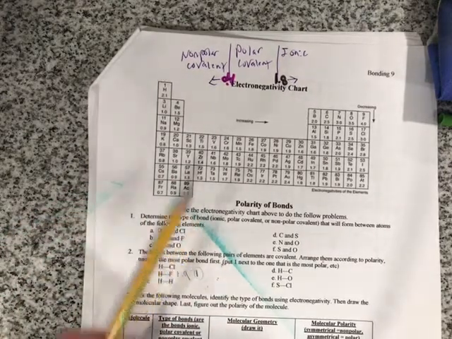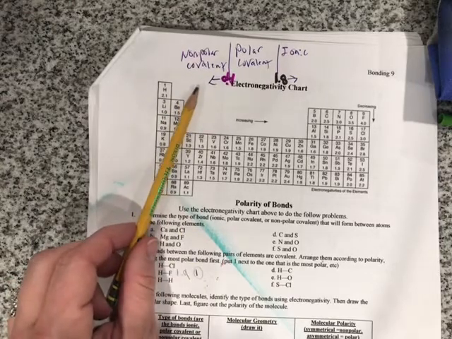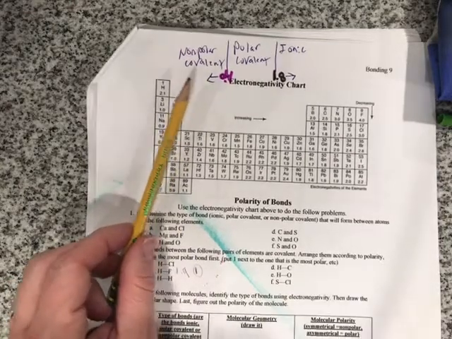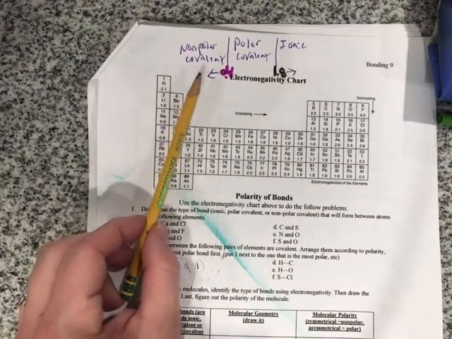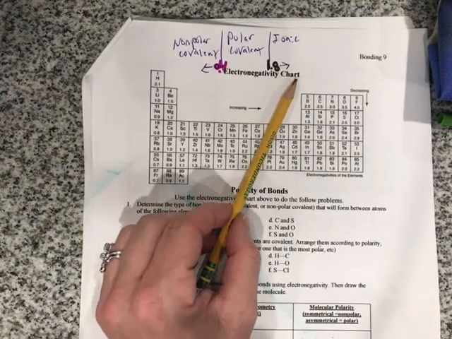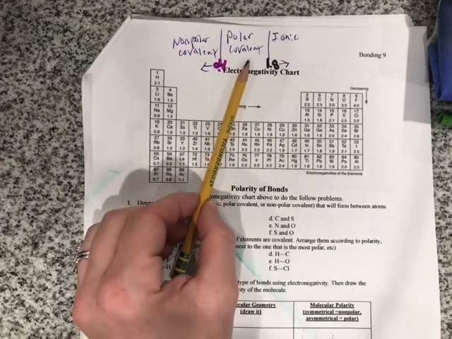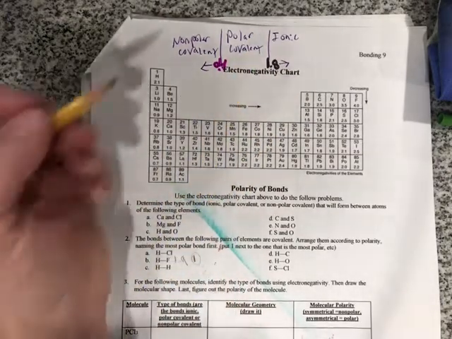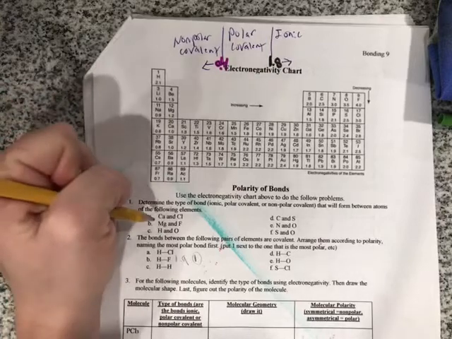So you have this on your packet. What you don't have is this. You can find this on Classroom. You can also just copy down this if you can read my handwriting. So non-polar covalent is less than a 0.4 difference. Ionic is 1.8 or higher. And then polar covalent is anywhere in between. So I'll show you what I mean by a couple examples here.